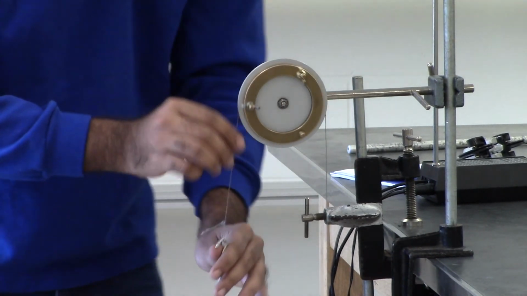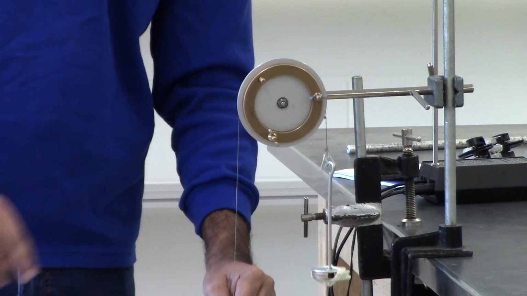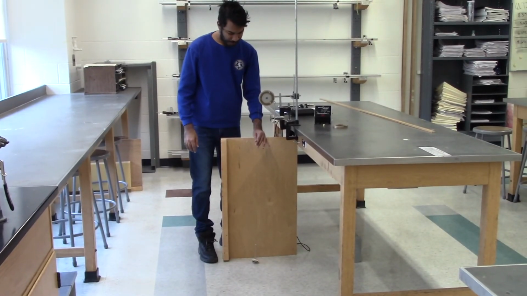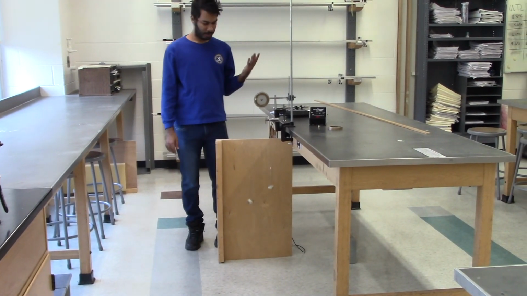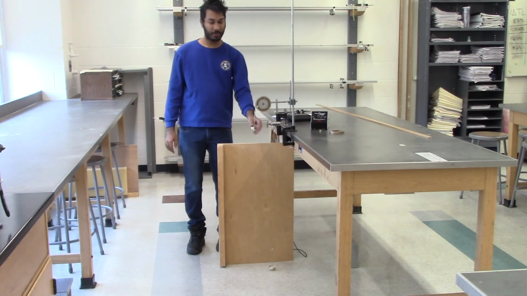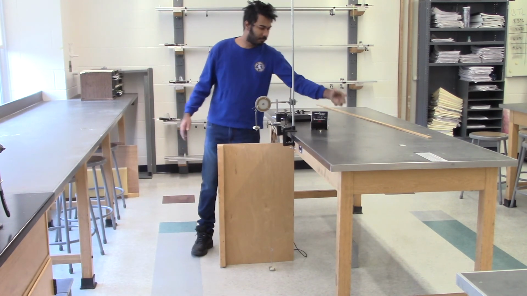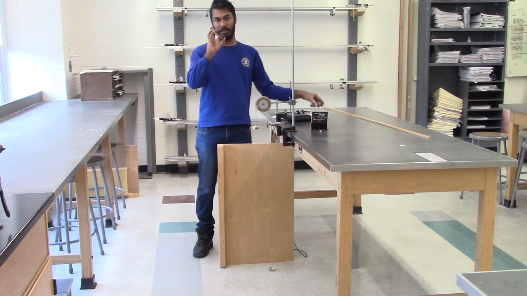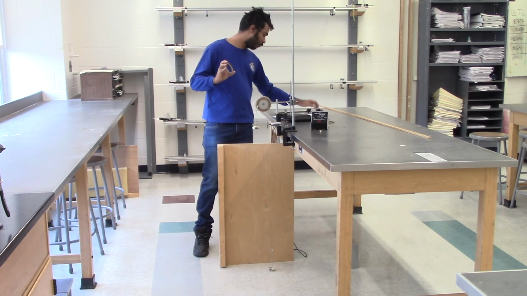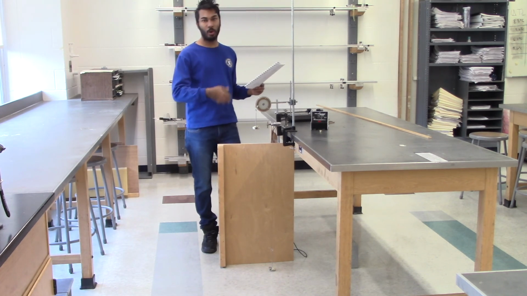Now we have this pulley with one ring, and you're going to repeat the same. You can count that time and get the time measurement, and then repeat with another ring. In your table 5.1, you'll need MR equals 0, which means you have no rings.